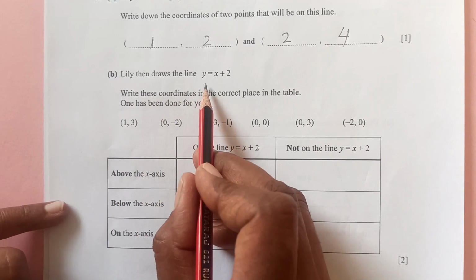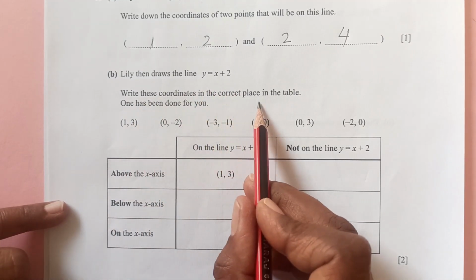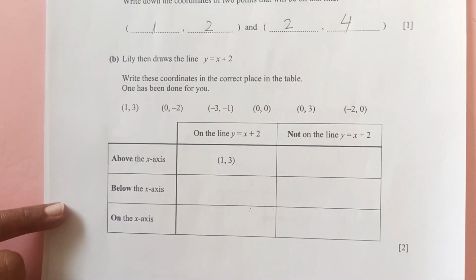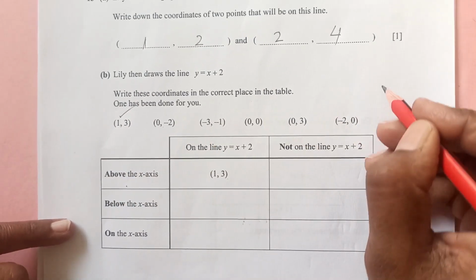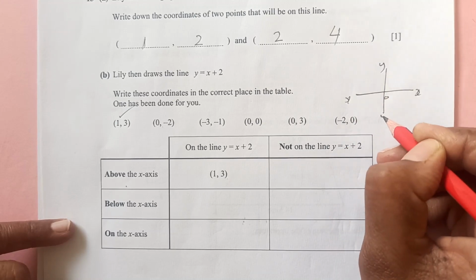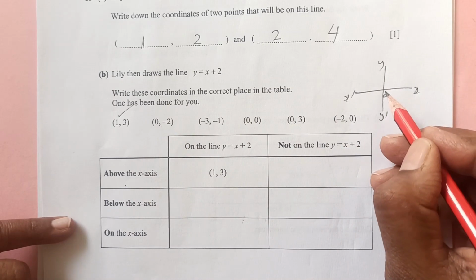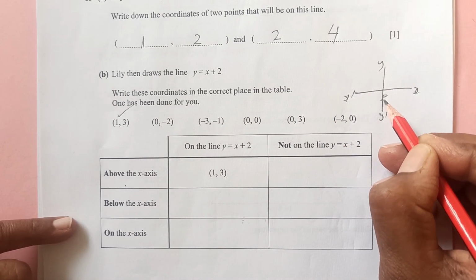Lily then draws the line y equals x plus 2. Write these coordinates in the correct place in the table. One has been done for you. Above the x-axis, 1, 3, this one. Now you see, this is our x-axis and this is our y-axis, right? 1, 3 is going to be this. 0 and negative 2, x 0, y negative 2.